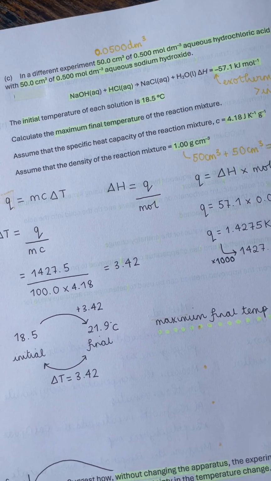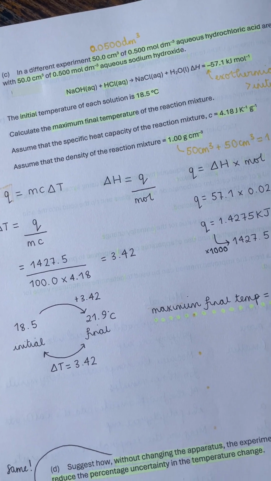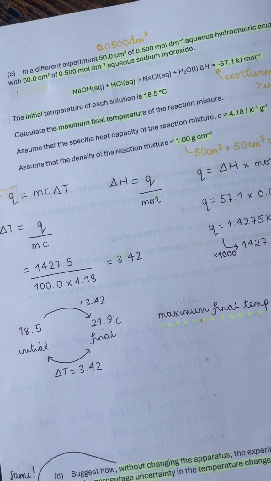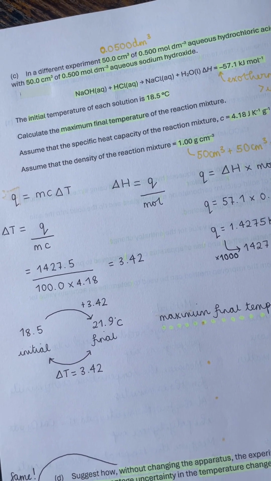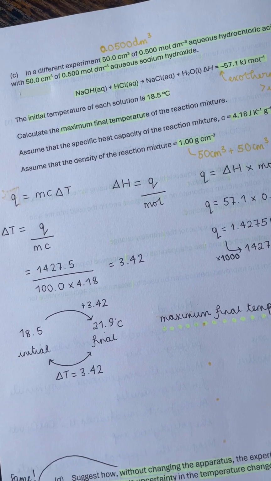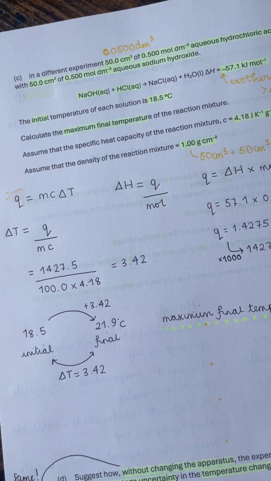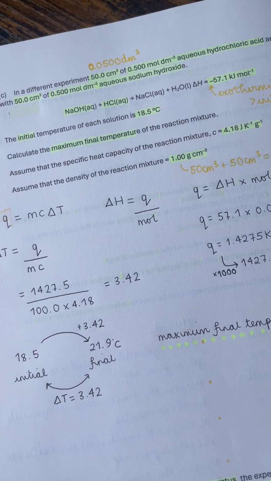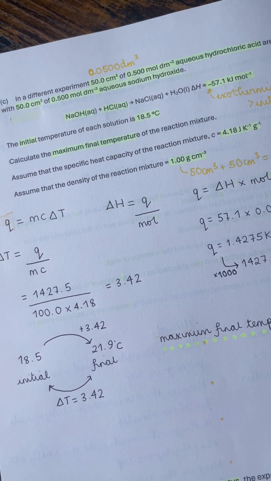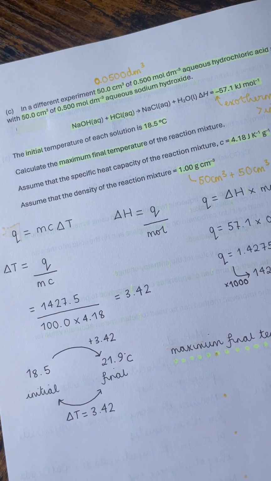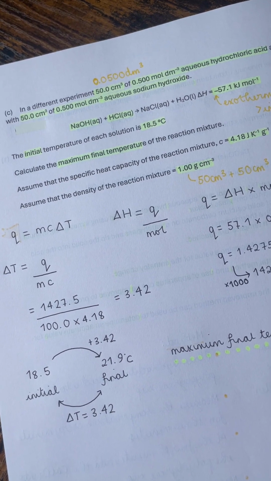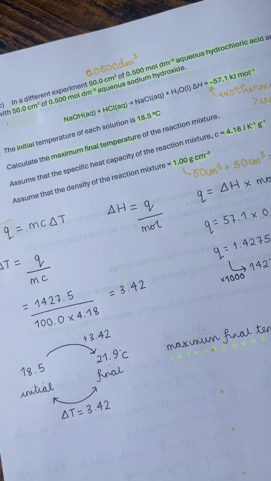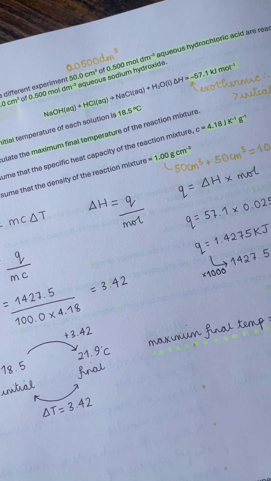We're using a polystyrene cup. This time we're not adding an acid to a solid, so calcium carbonate. This time we're doing neutralization, and we're adding an acid to an alkali inside of a polystyrene cup. We're told how much hydrochloric acid and how much sodium hydroxide has been added. So for both of them, it's 50 centimetres cubed of a 0.5 mole per decimetre cubed solution. And we're told the enthalpy change for this reaction.